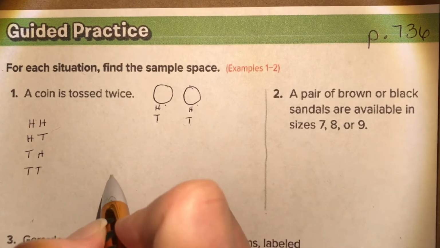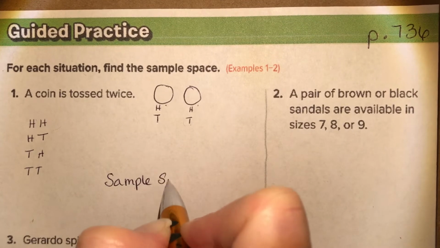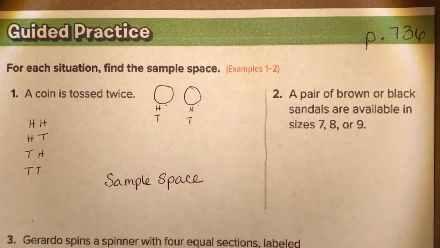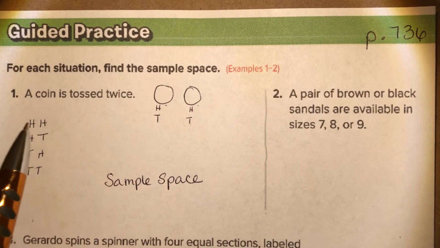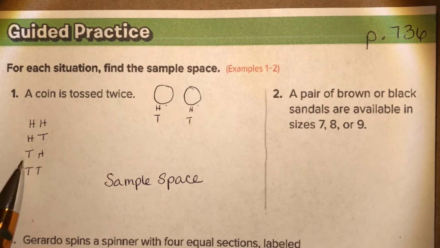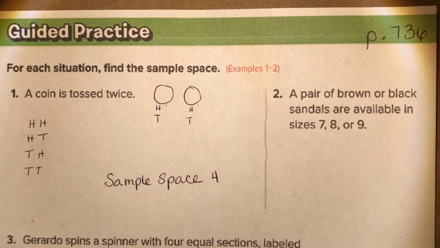So when I ask you what is the sample space for this situation, flipping a coin twice, I have 1, 2, 3, 4 different outcomes. So the sample space is 4.